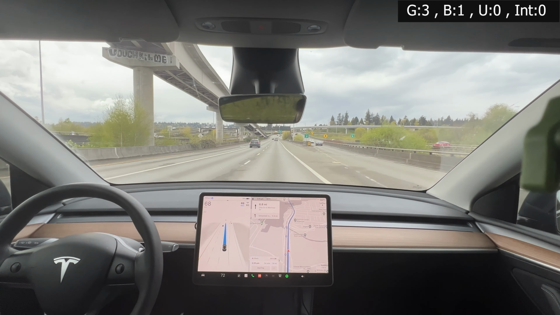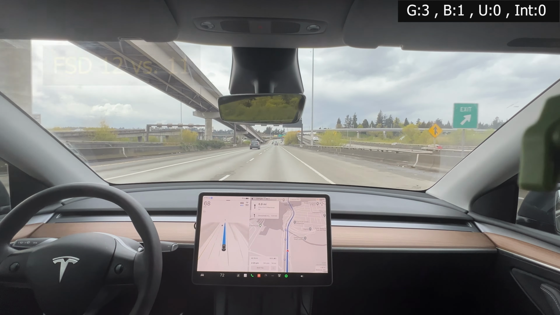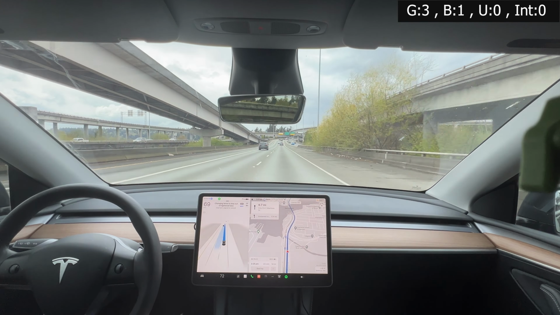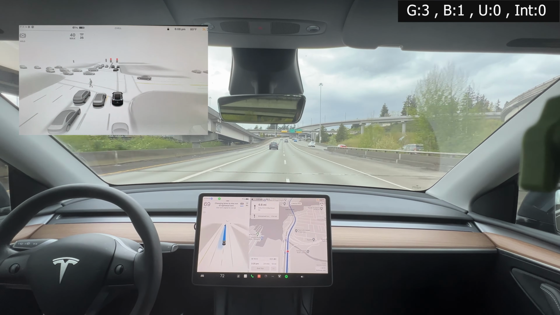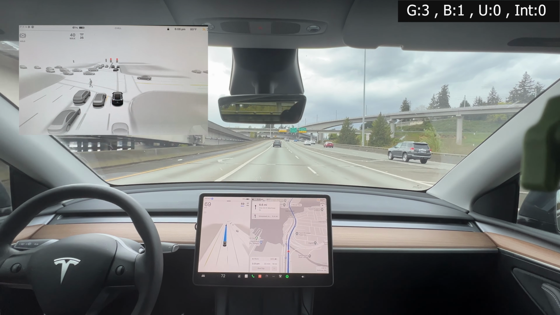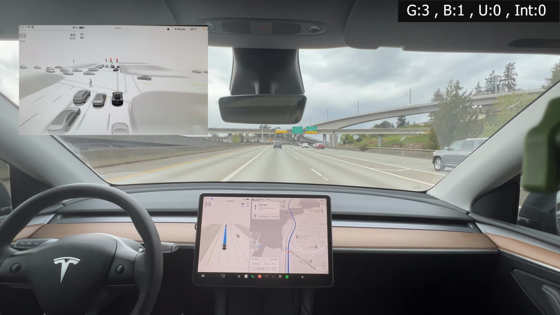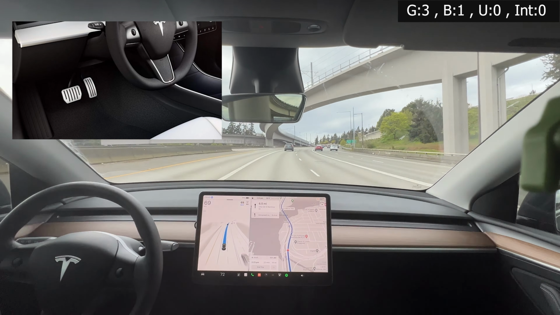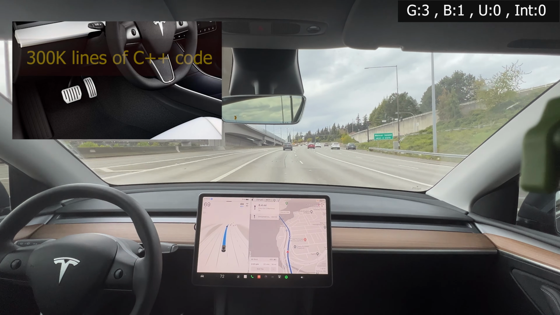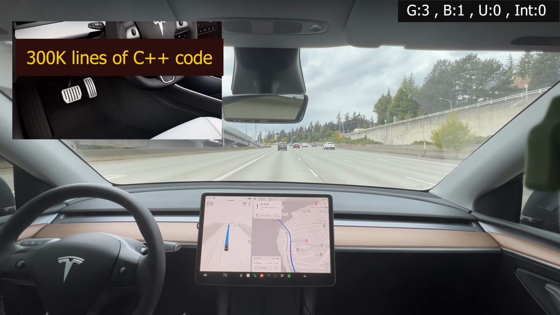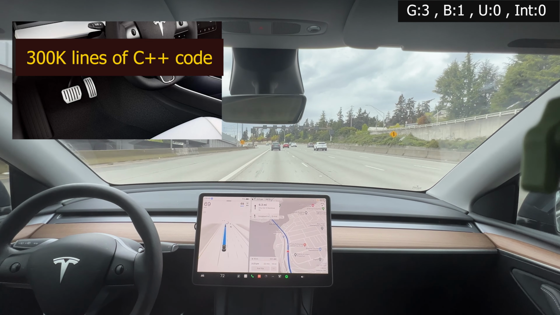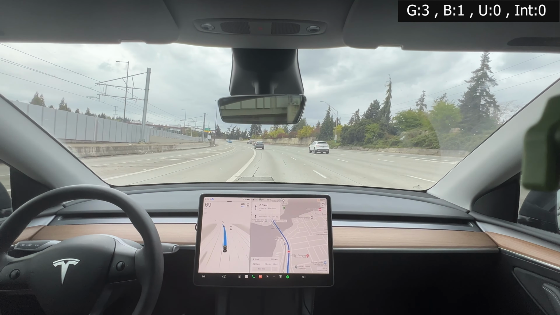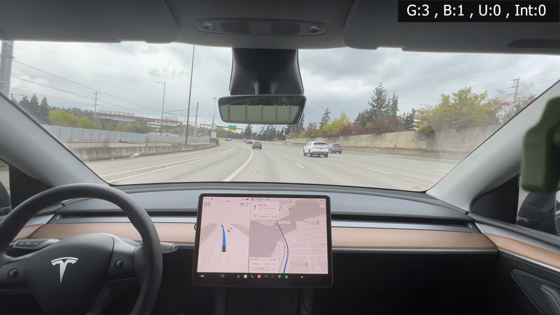A quick note about the technological differences between FSD 12 and previous versions. Before version 12, Tesla used an AI model to detect objects surrounding the car, such as other cars, pedestrians, street lanes, and other obstacles. However, the control of the steering wheel, brakes, and acceleration pedals, and signaling was managed using explicit programming code, consisting of over 300,000 lines of C++ code. Testing, maintaining, and updating this amount of code required tremendous time and effort, and it was never perfect.